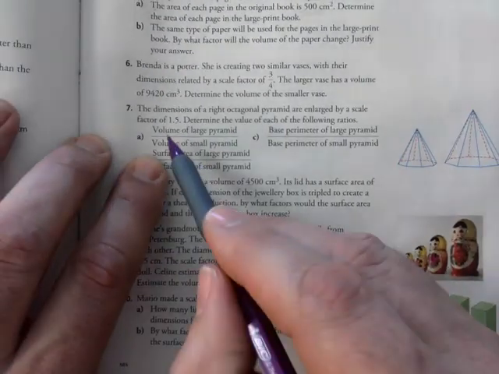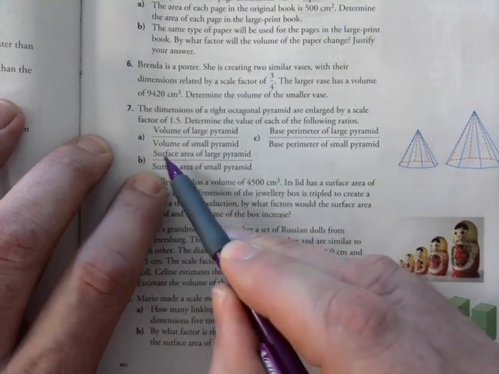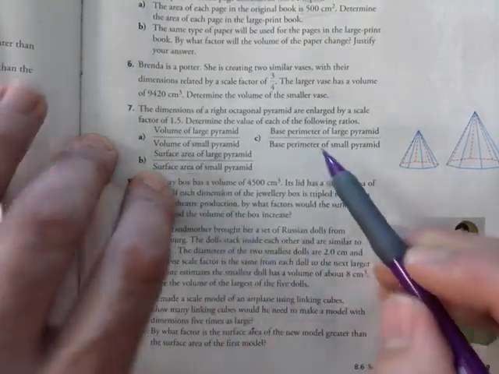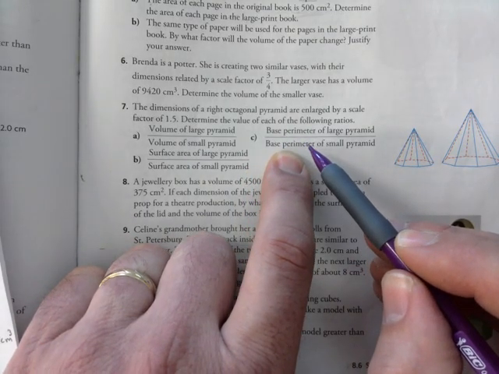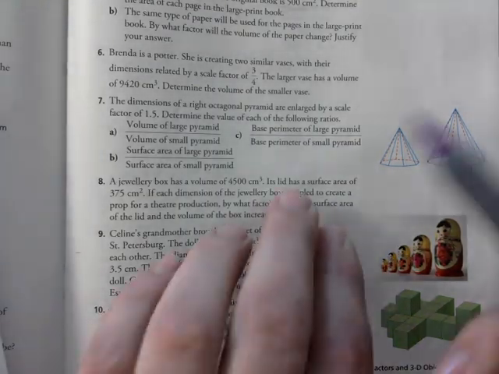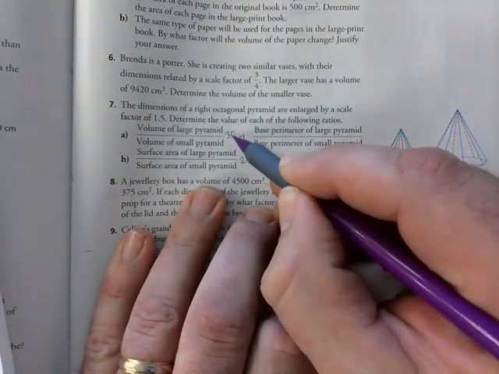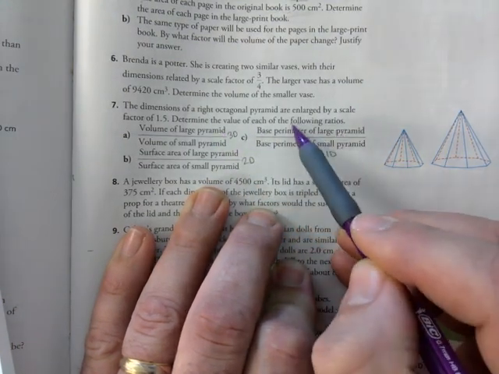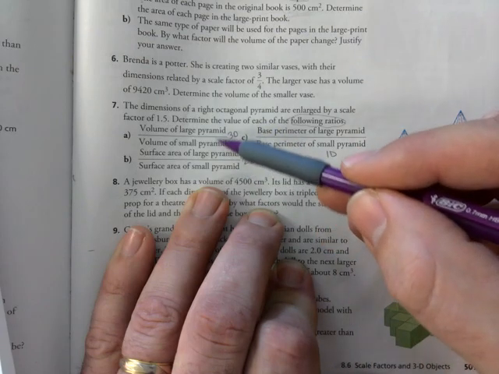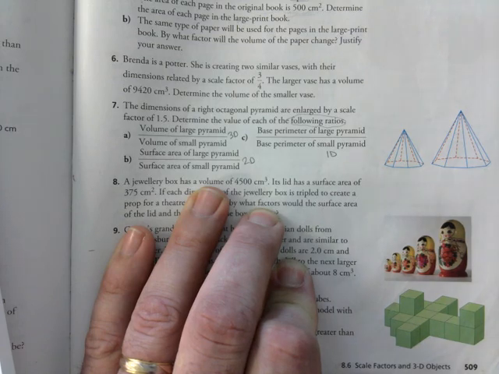But do you notice that here we're comparing the volumes, 3D. Here we're comparing surface area, 2D. And here, perimeter, whether you realize that or not, that's one-dimensional. Perimeter is just length, right? It's just adding up all the lengths. So this is 1D, 2D, 3D, okay? Determine the value of each of the following ratios. So if you were to divide their volumes or divide their surface areas or divide that, what would it be?